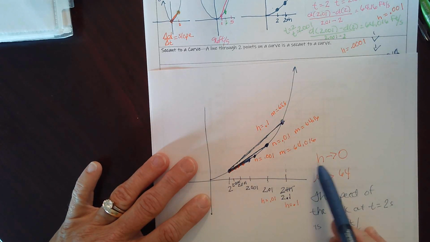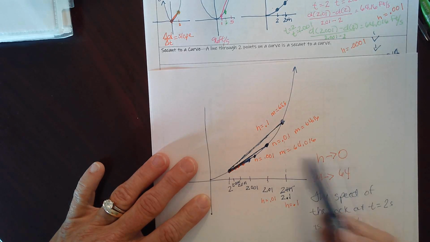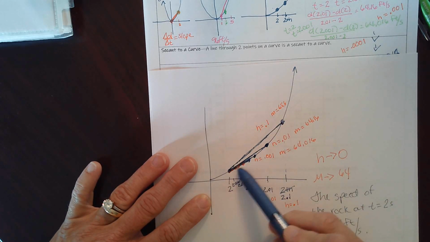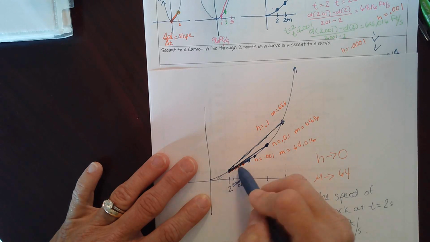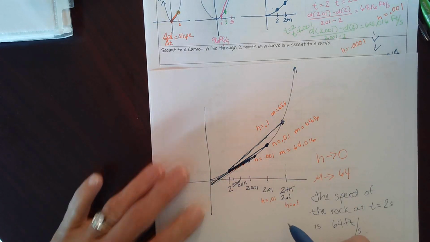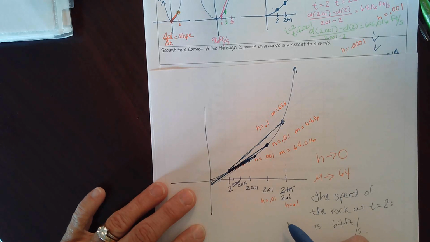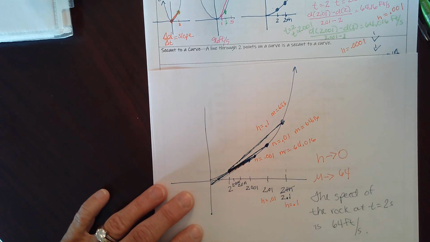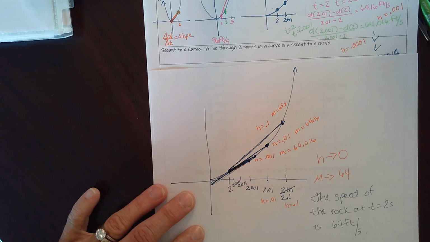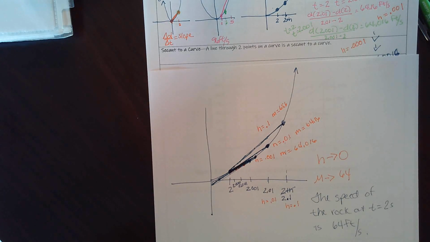As h got closer to 0, the slopes of the secant lines were decreasing until ultimately we have a line that is indistinguishable from the secant line between 2 points that are very, very close to the point t equals 2. And we will continue with that thought in the third part of this lesson.